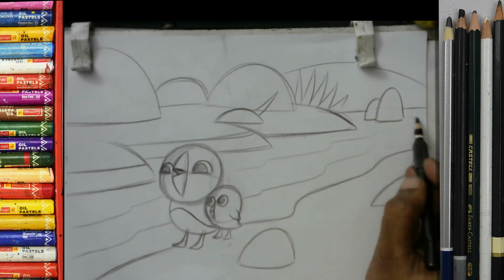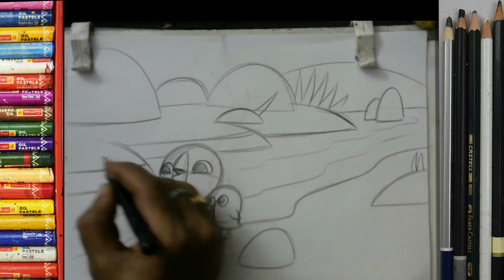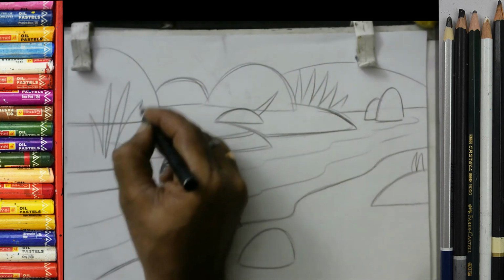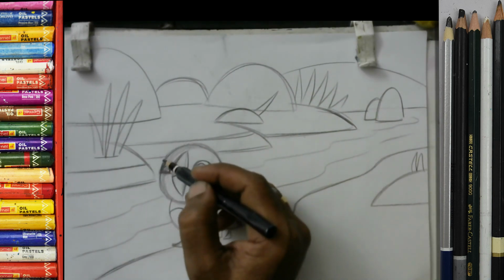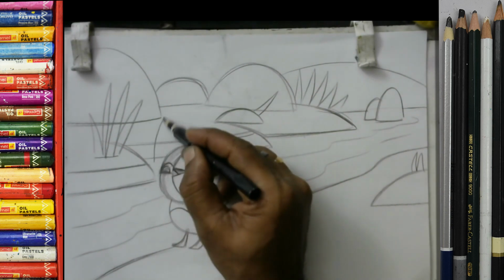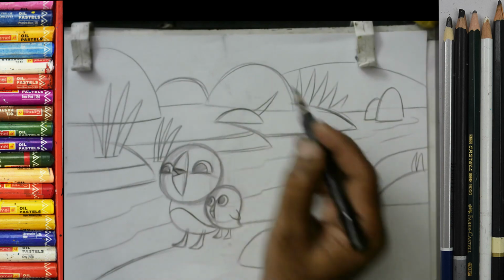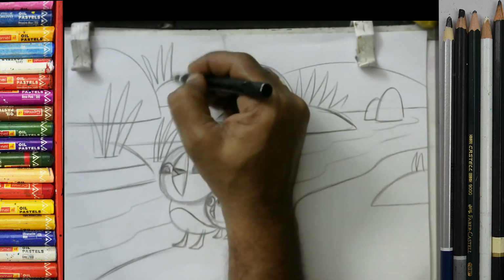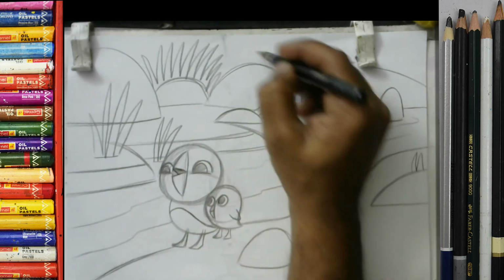This water. And I can make something grasses over here. Okay, this is grass, you can create it from the water also. Grass. Everywhere the grass. This kind of grasses.